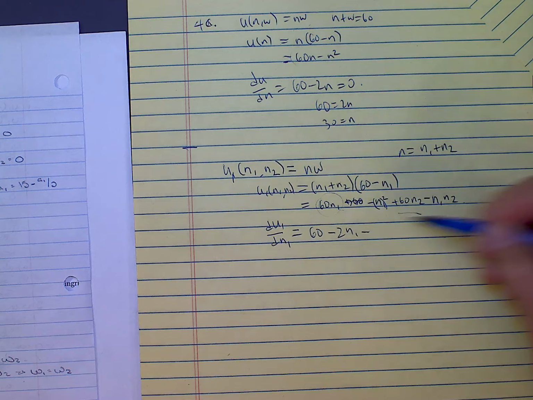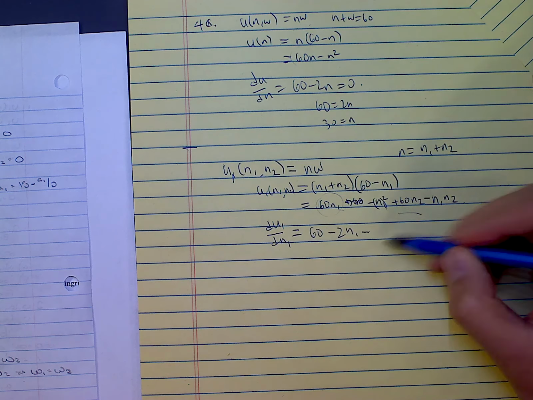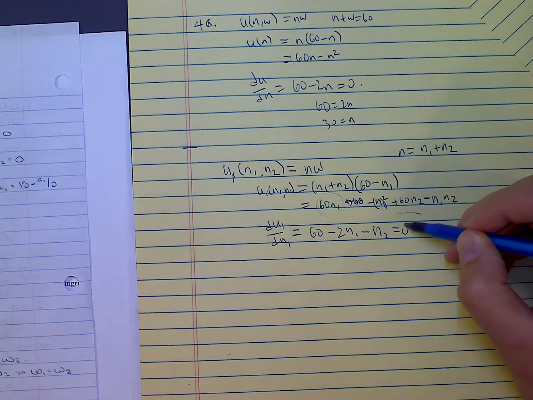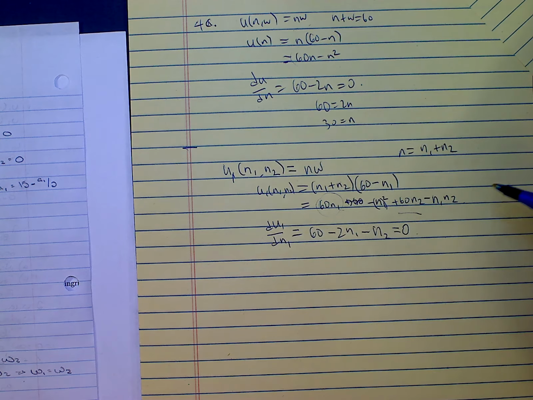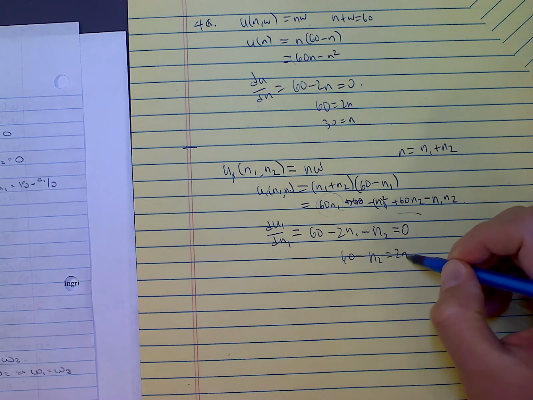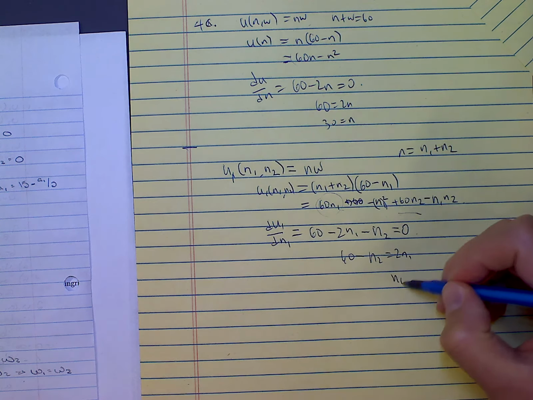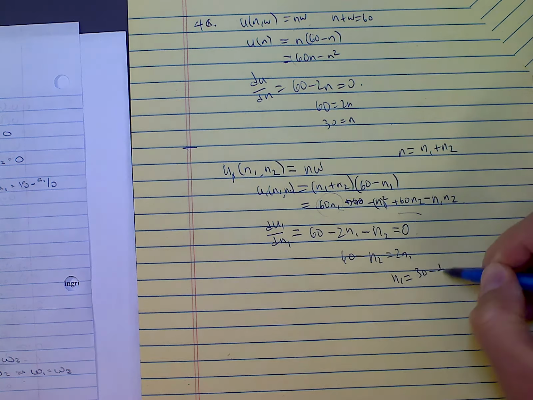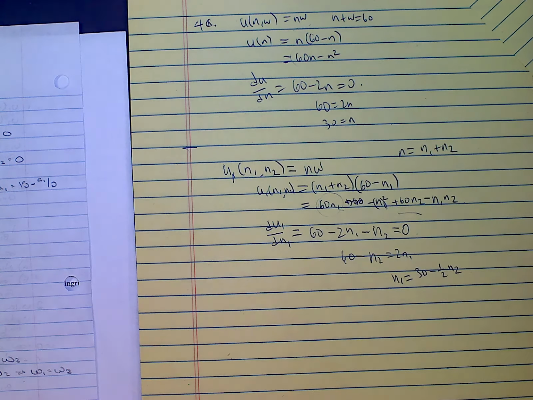And then the last term gives minus N2. Set it equal to 0 and solve for N1. So I get 60 minus N2 minus 2N1 equals 0, so N1 would be 30 minus 1/2 N2. And then you do the same thing with respect to N2. It's just like what we had done in class. Okay, so I'll have to redo that and figure that out.